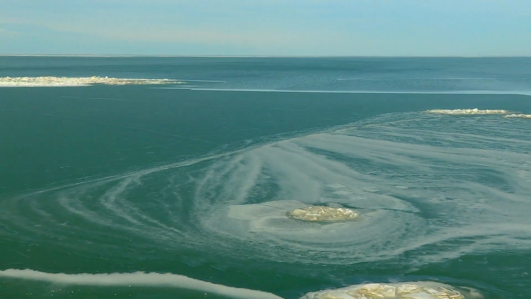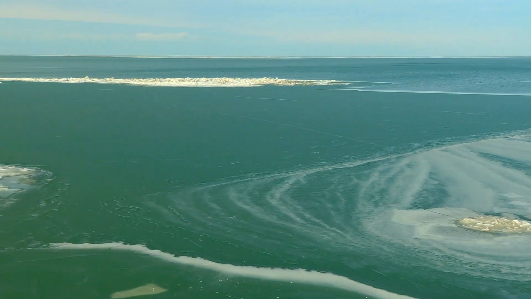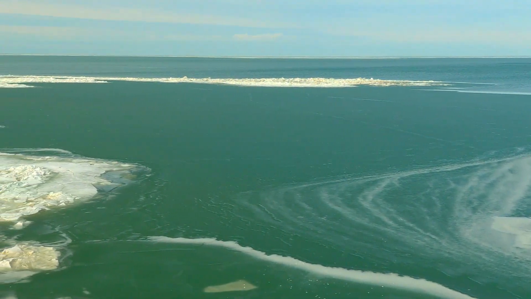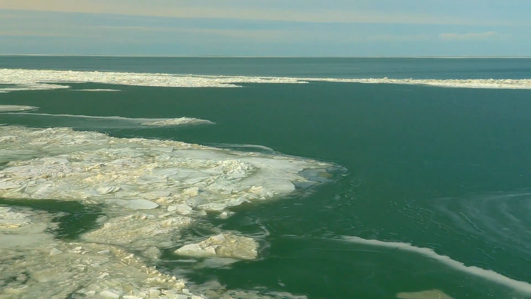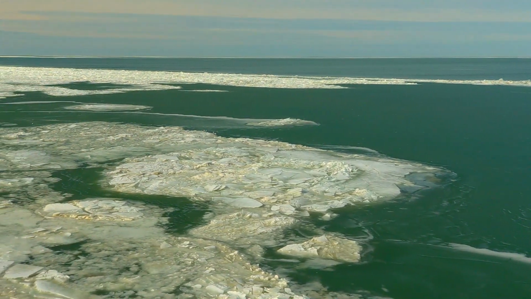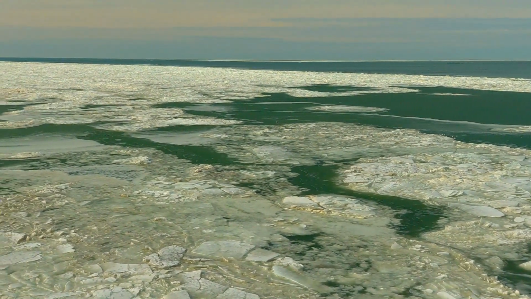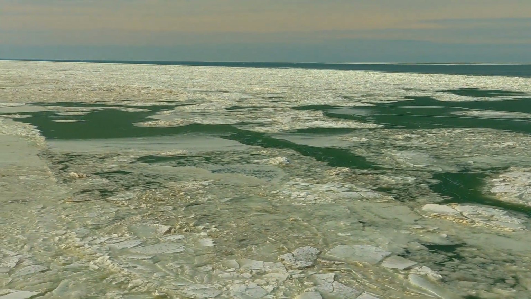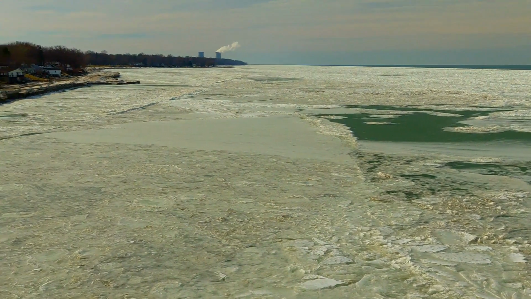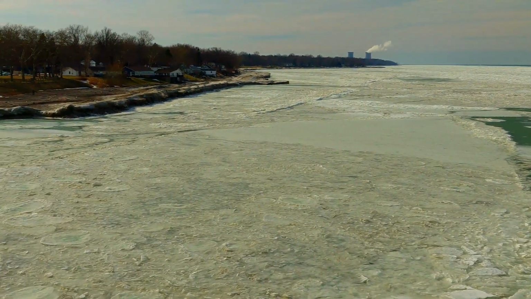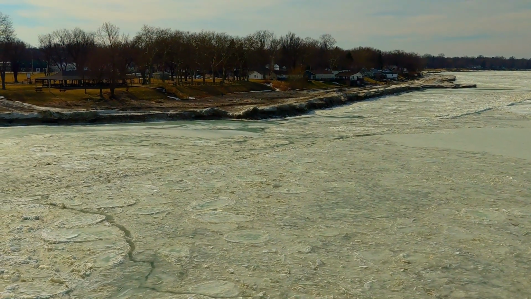I've been living along the shore of Lake Erie for over 40 years, and there were times back in my younger days when I would walk out on the lake ice. I was knowledgeable enough and safe enough to know where to walk and when to walk, and this is a time where you see all these open ice areas. I definitely would not want to walk out on the ice this way. We're looking now in the westerly direction, and in the distance you see the Perry nuclear power plant and the stacks that are there.